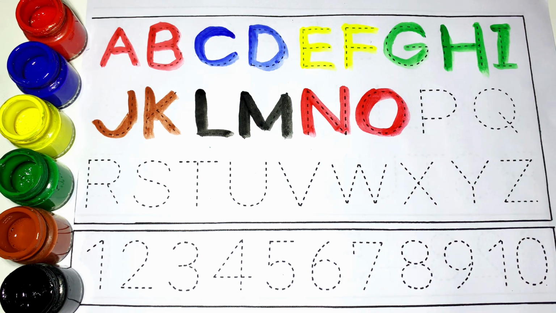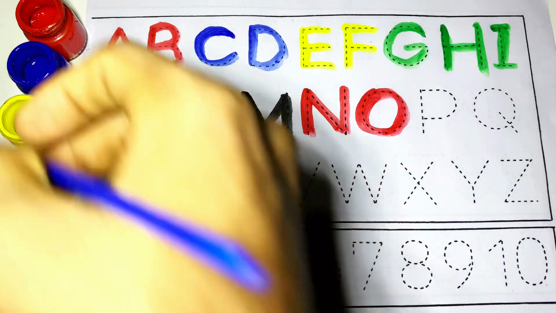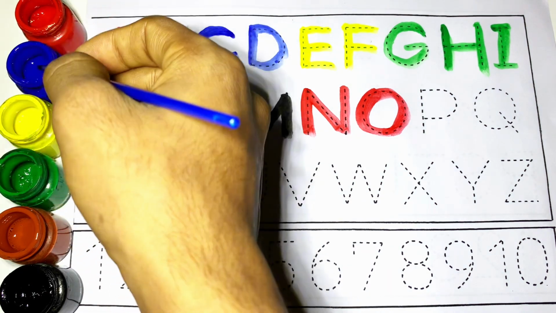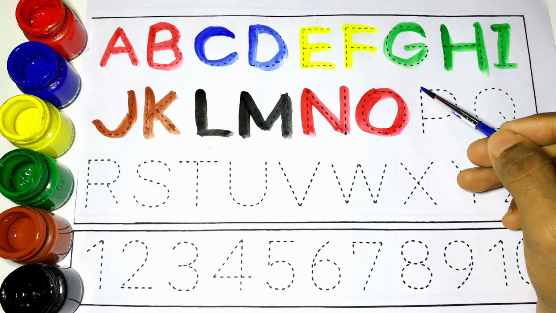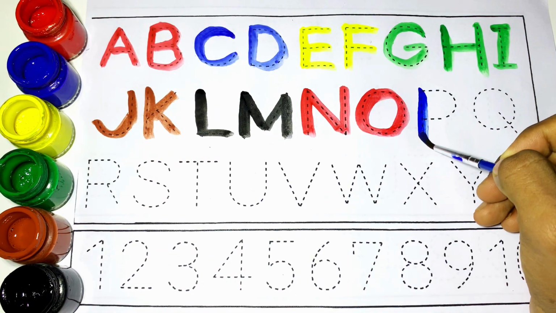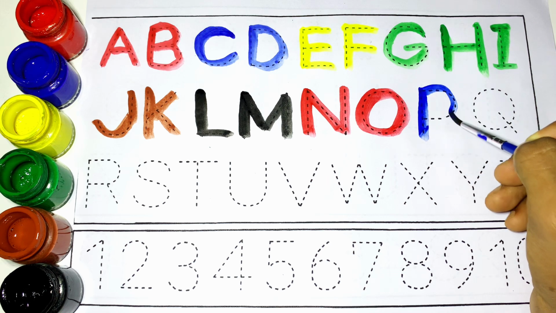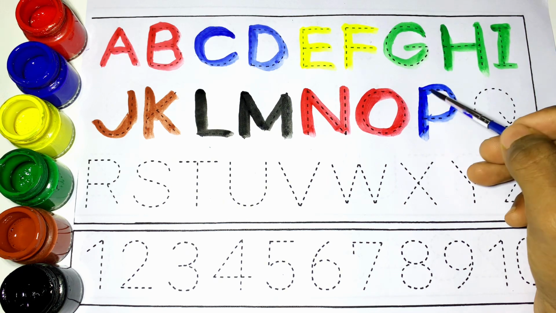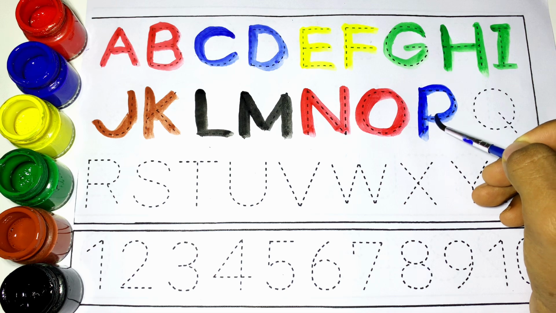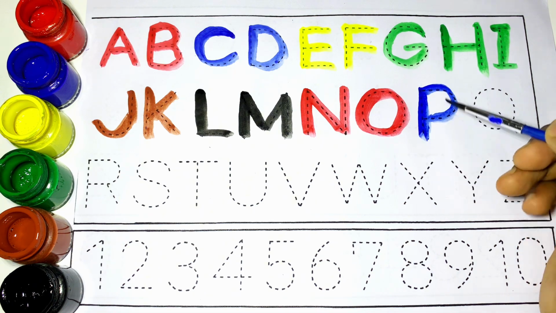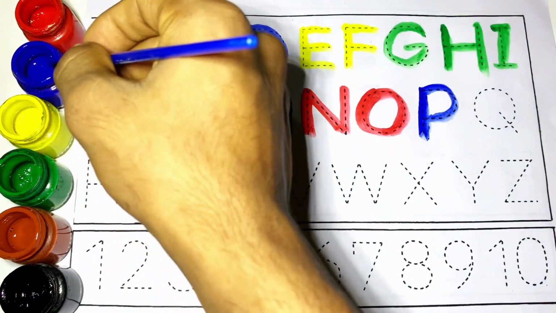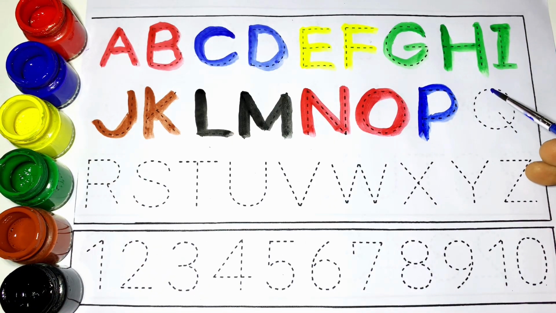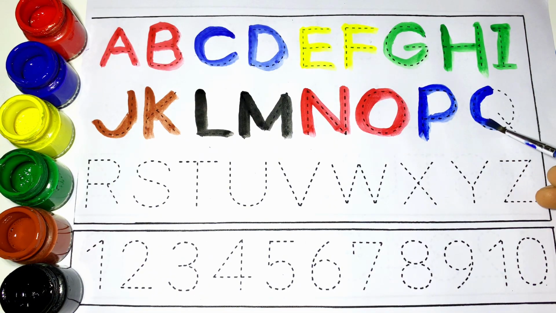Next is P. P for parrot, P for penguin. The alphabets of P. And use blue color. Kids, again use blue color and draw Q. Q for queen. The alphabets of Q.